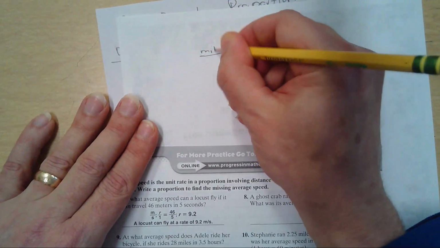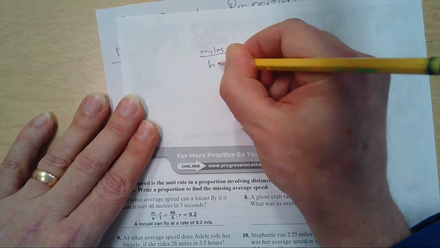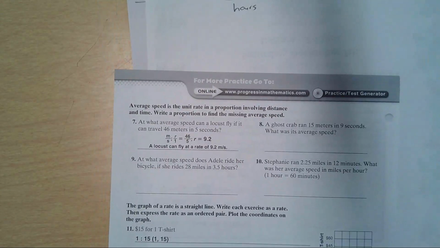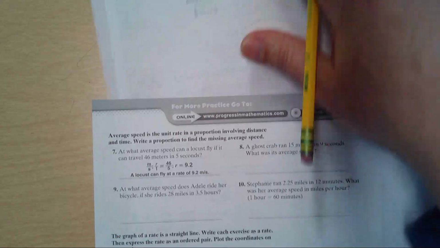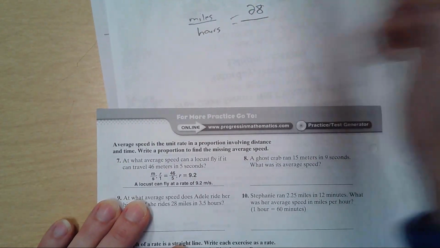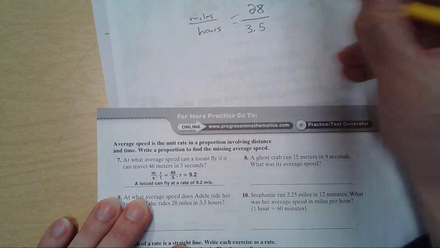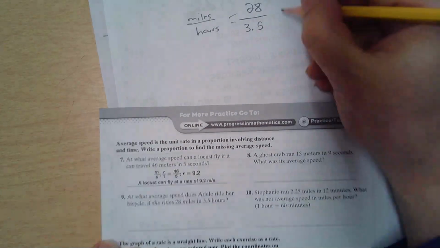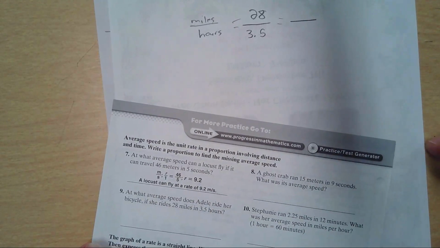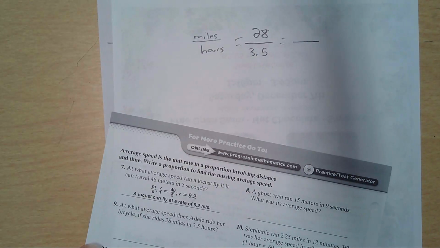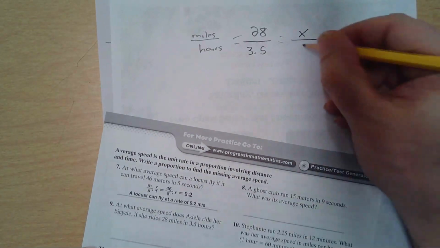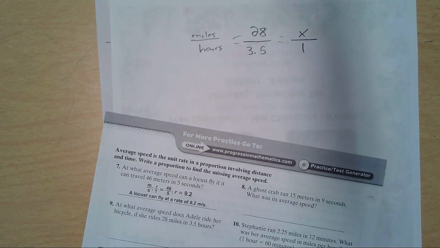So almost always, you're talking about miles per hour. So what is my ratio that I know to be true? 28 over 3.5. Right, she goes 28 miles in 3.5 hours. What does it want me to figure out? How many miles per hour she is doing. So then what do I need on my other side? What goes on top? X, my variable, because this is what I'm trying to figure out. And what goes on bottom? 1, because I'm trying to figure out miles per hour.